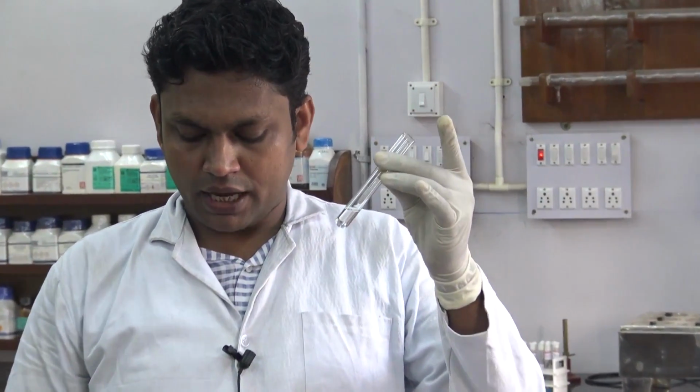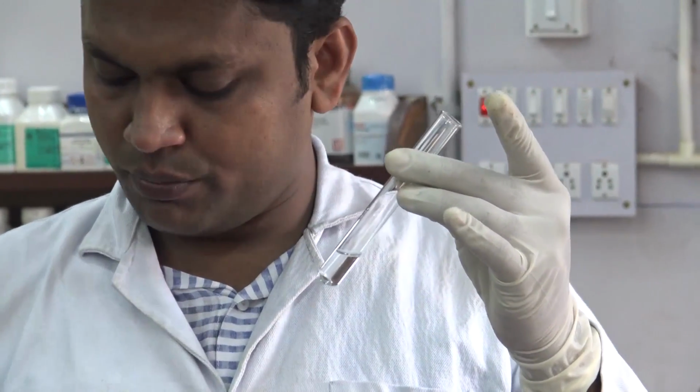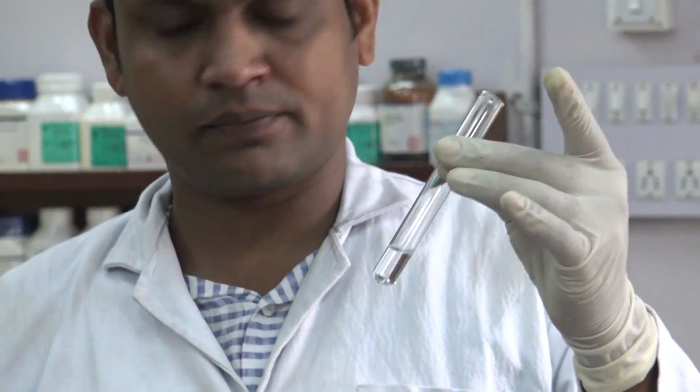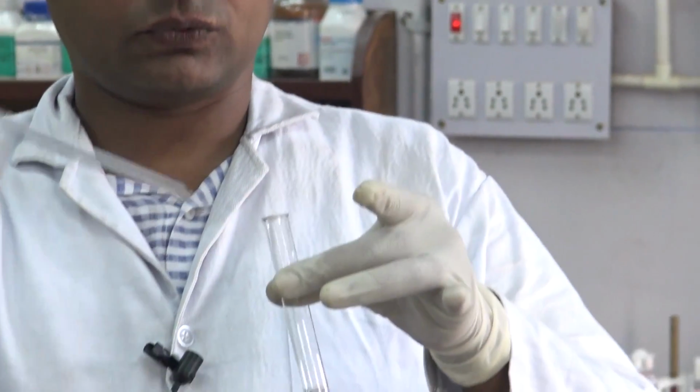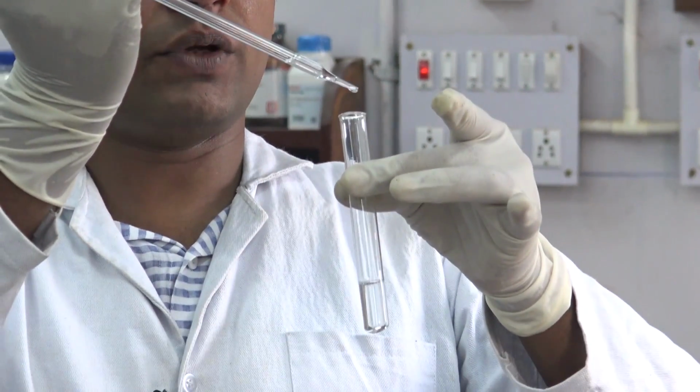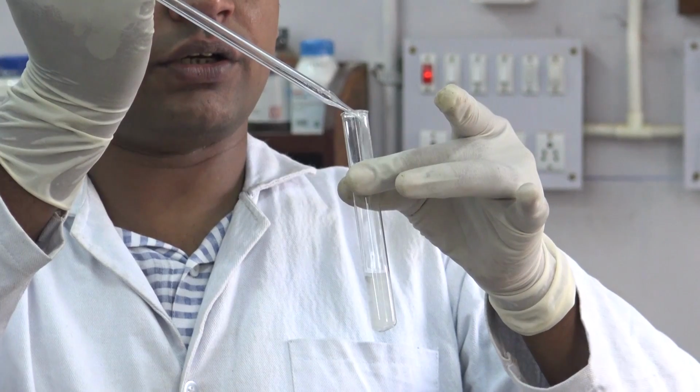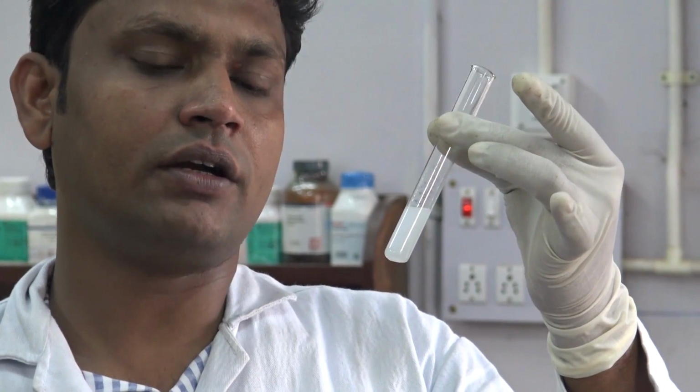For magnesium ion, use a pinch of ammonium chloride, then add a few drops of ammonium hydroxide. We can see a clear solution. Then add disodium hydrogen phosphate to it. A white gelatinous precipitate appears, which indicates the presence of magnesium ion in our test solution.